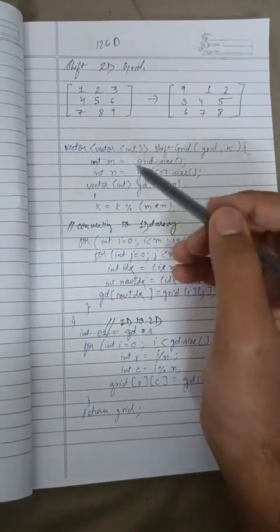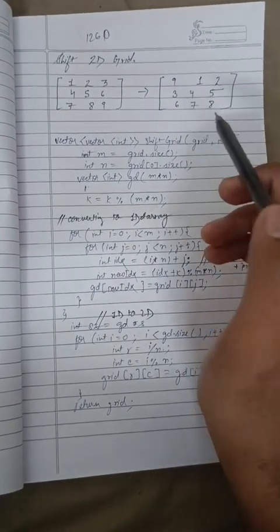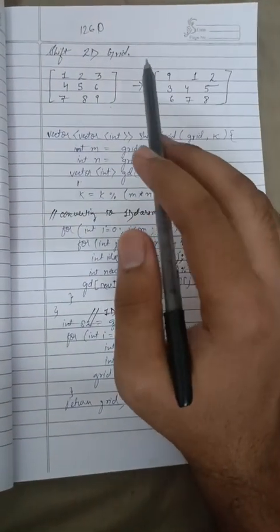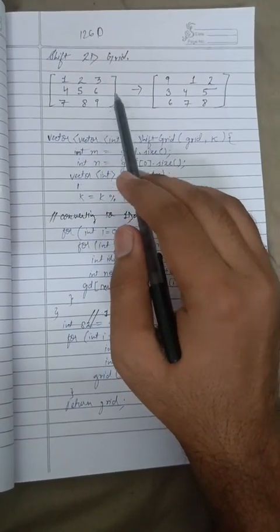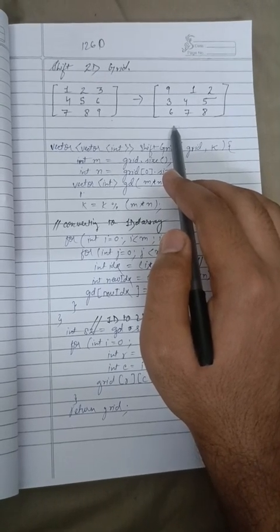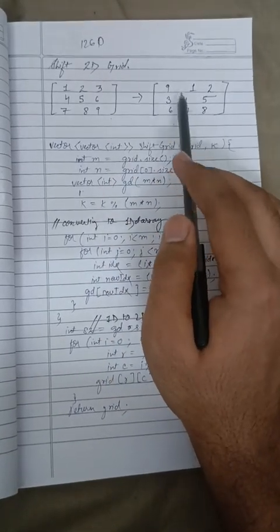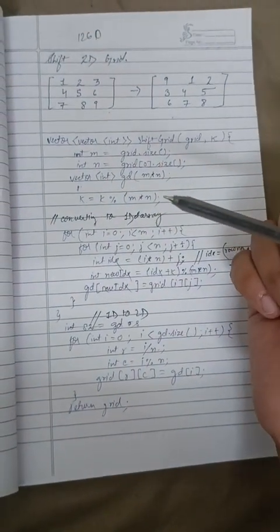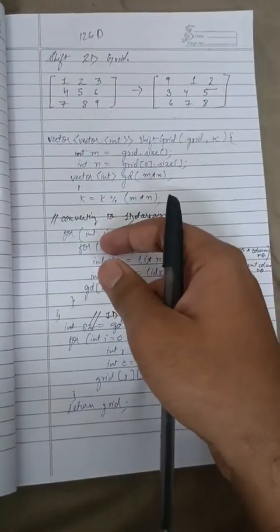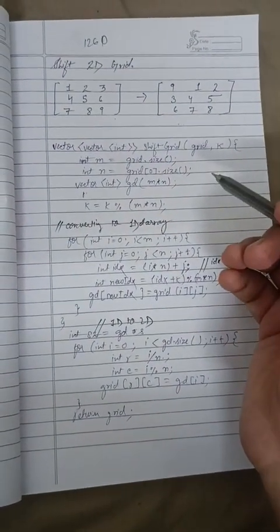And the question gets solved when I convert this array into a 1D array. The moment you convert this 2D array into 1D, you will definitely see the solution, what you have to do. When you convert into a 1D array, you then shift it k times, and again convert that 1D array to a 2D array, and you will get the answer. That's the only main thing of the whole question.